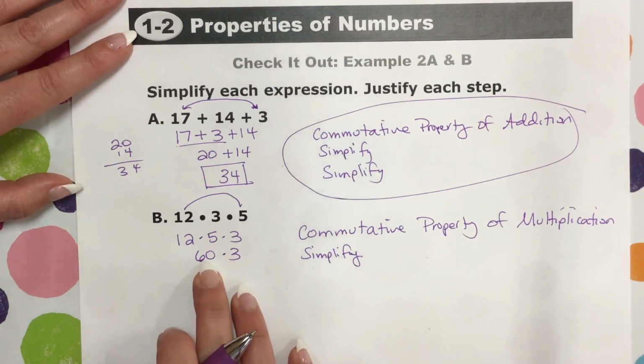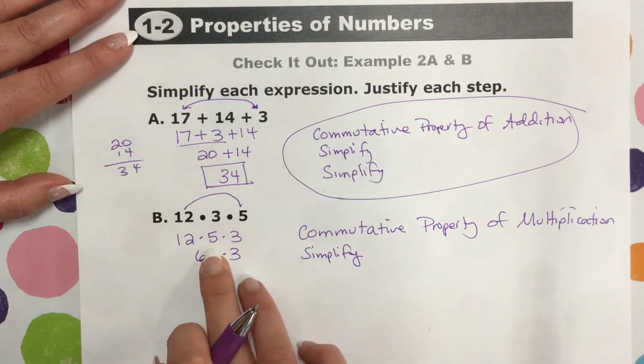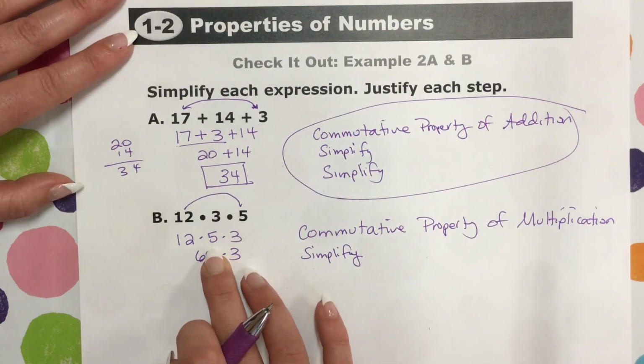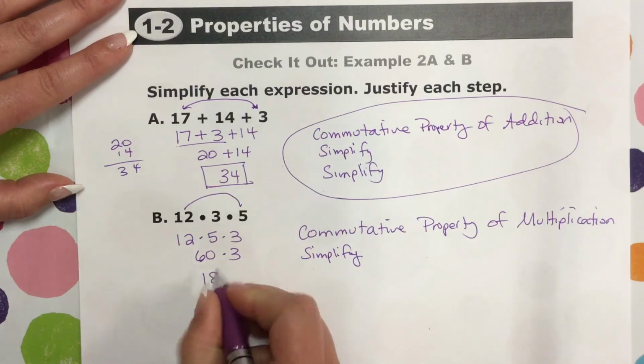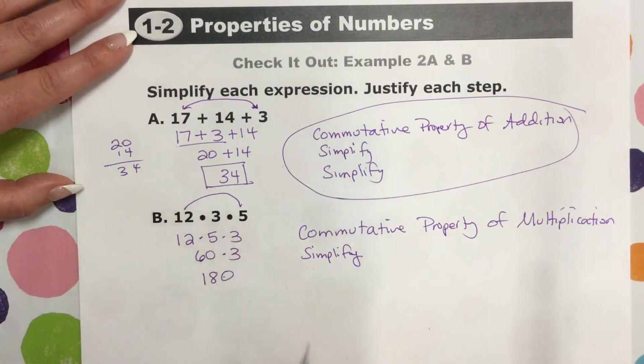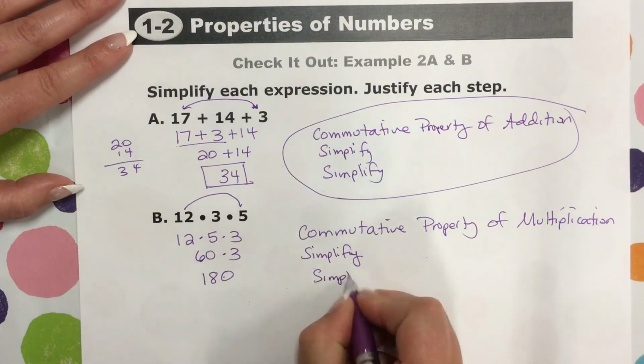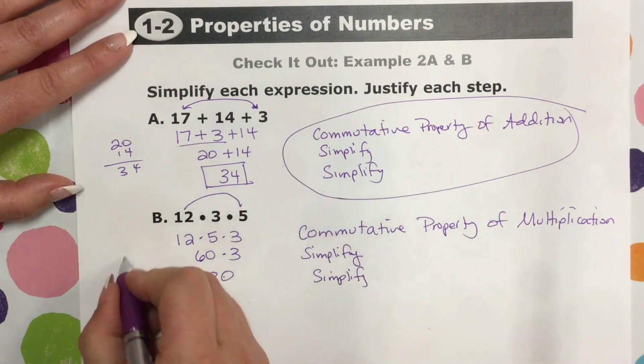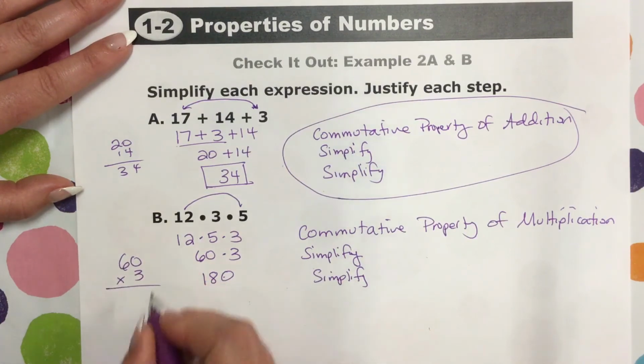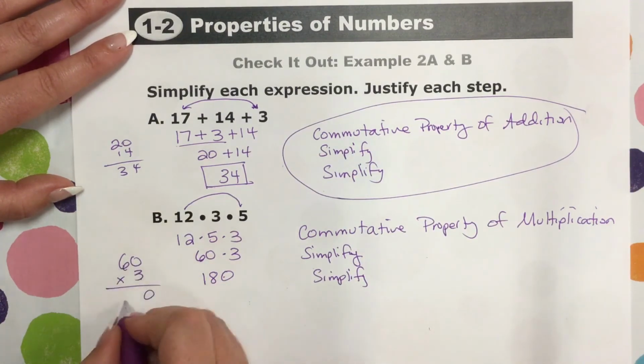Now, whenever there's a 0, I just ignore the 0 and I say, hey, what's 6 times 3? Well, this is just a quick way to do it. 6 times 3 is 18, and then you add a 0 on the end and you get 180. And why can I do that? Because you simplified. And we can check that by doing this. 60 times 3, 3 times 0 is 0, 6 times 3 is 18.